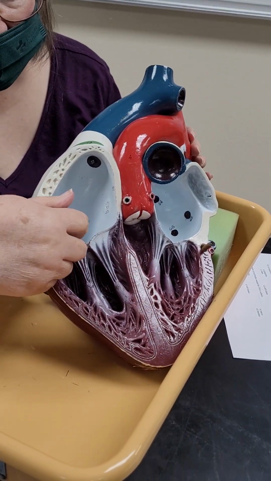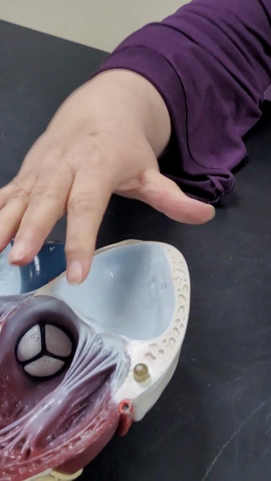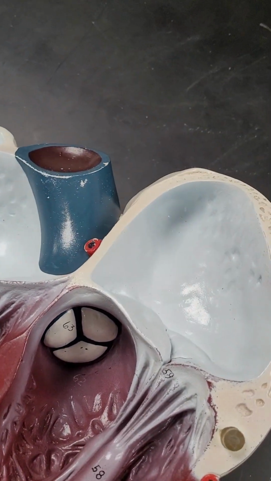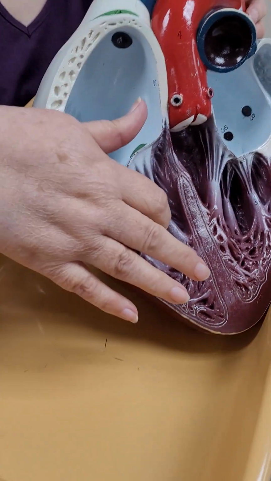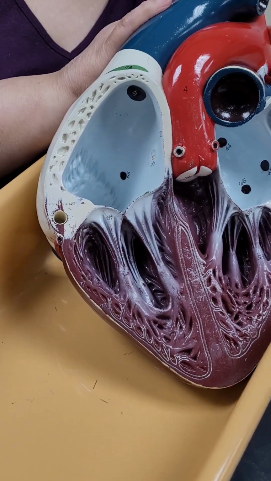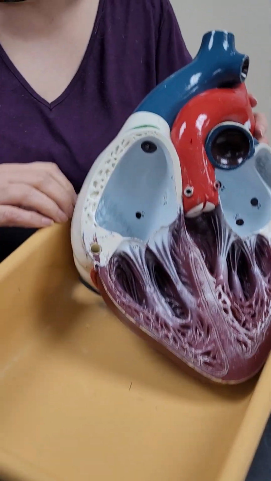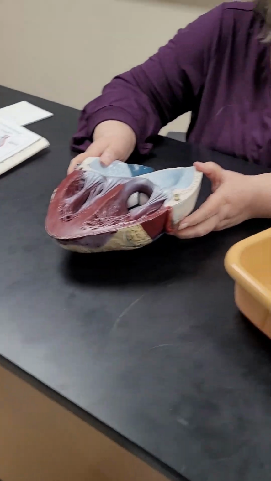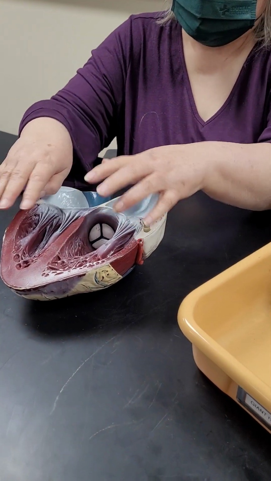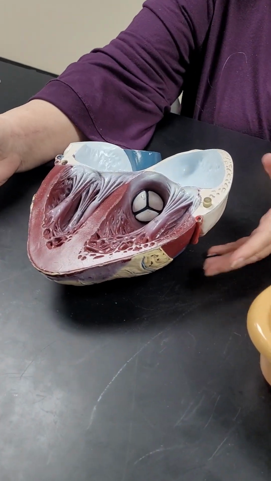Then you go through this valve right here. It's marked 56 on both sides this time. And that's the tricuspid valve. Okay, so you drop through the tricuspid and you enter into the right ventricle. Now, it won't matter which ventricle we're looking at. That one has some numbers on it. This guy should too. So it doesn't matter which ventricle, they all have parts.